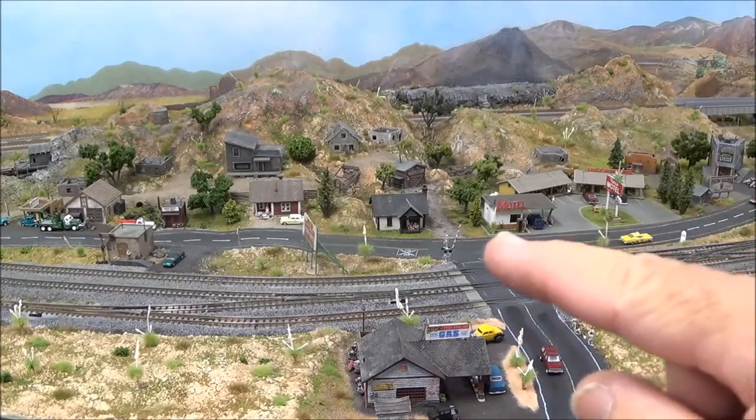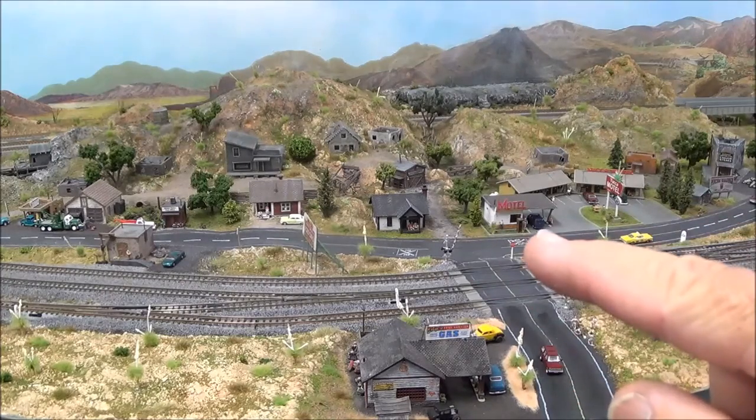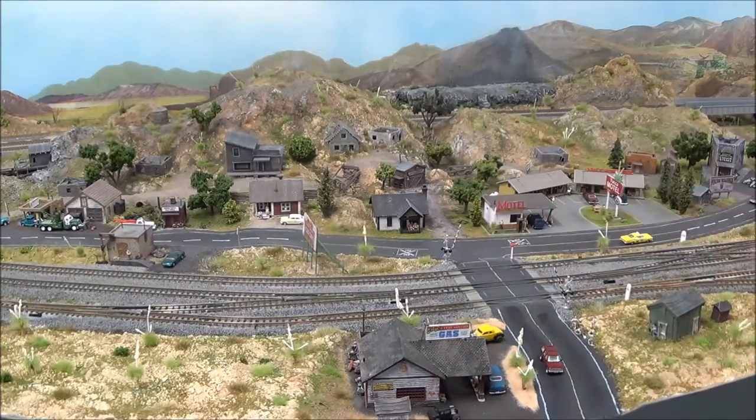But when I was thinking about the road here, I wound up with this open space. I couldn't figure out what to do with it. I thought I could put pecan trees or something in there. And then I thought, geez, every one of these little hole-in-the-wall places along the highway had a motel at one time. So I made the Yucca Motel there, built it off the layout on a piece of styrene, and then wound up putting it in place there.